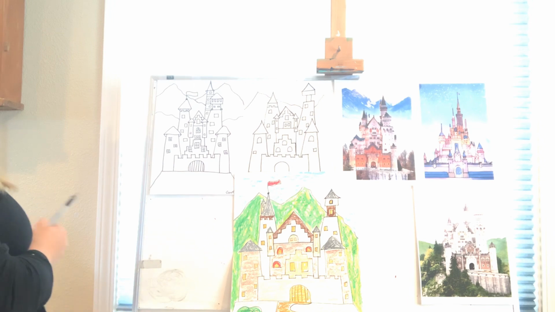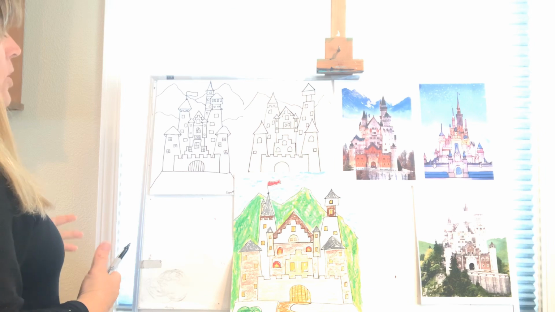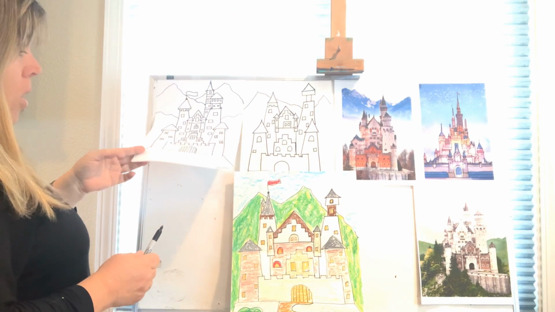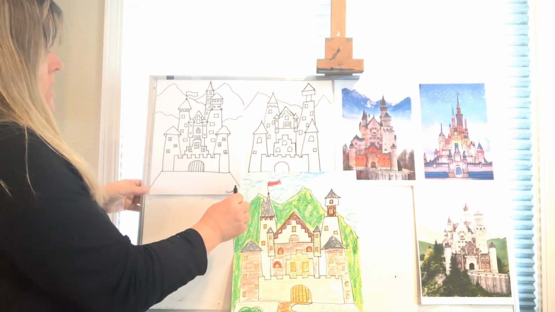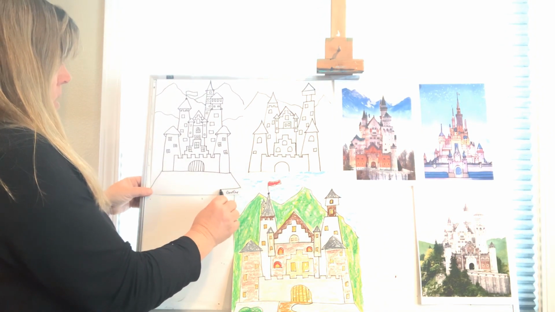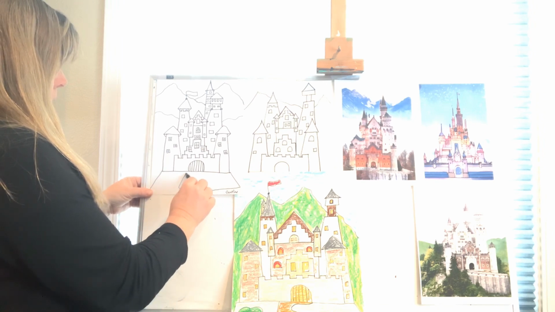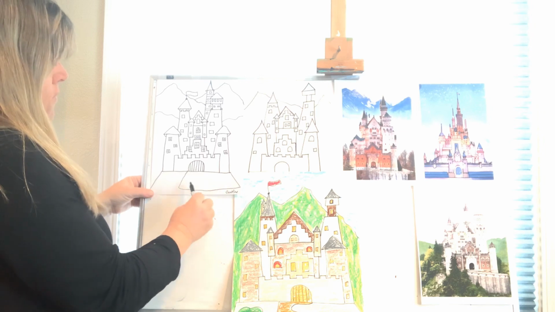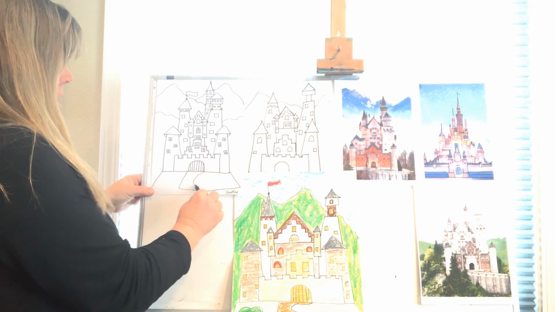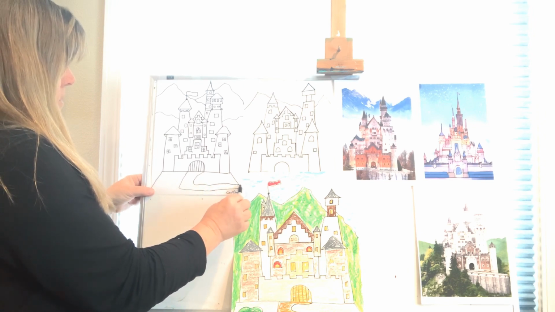So there's actually a concrete or stone road that travels all the way up our picture. So where I hit this bottom right there, I'm going to kind of come over like that, and I'm making the top of the road come off.